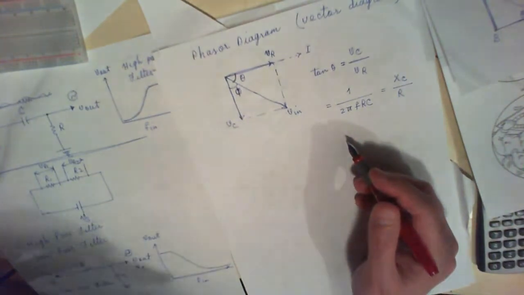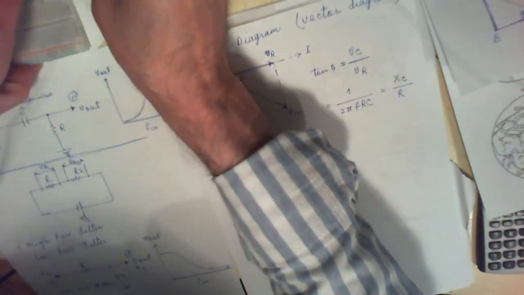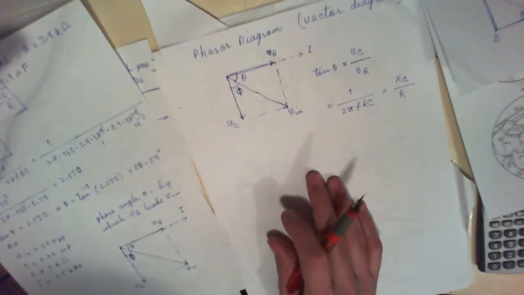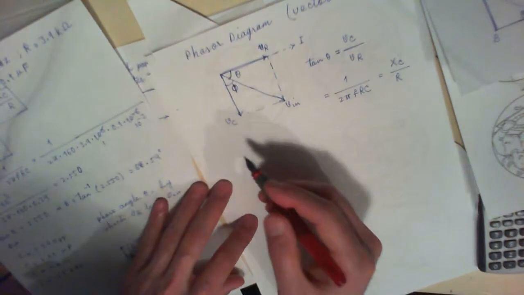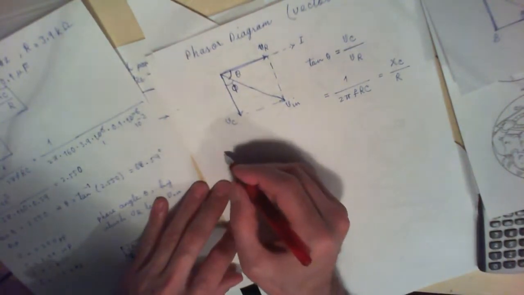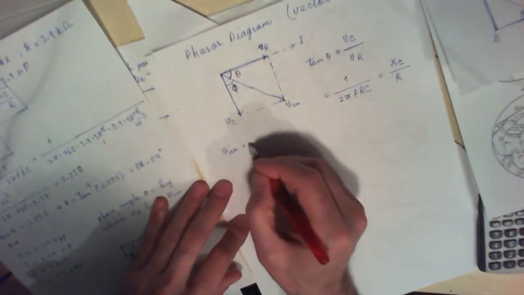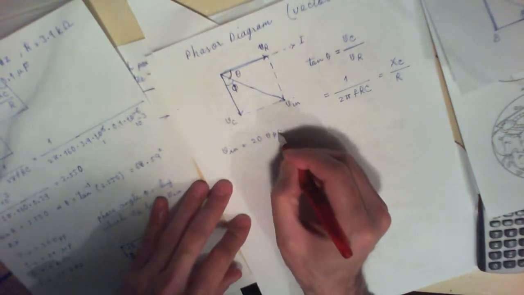Now let's say that you have, for example, some circuit over here. I'm giving you the values related to the circuit that I'm about to show you. I'm going to set up my signal generator with an input voltage of 20 volts peak to peak.